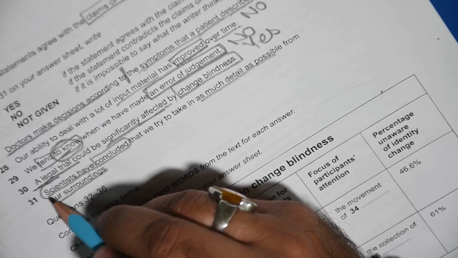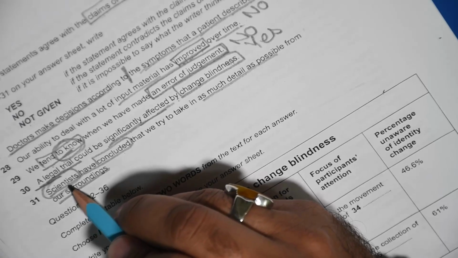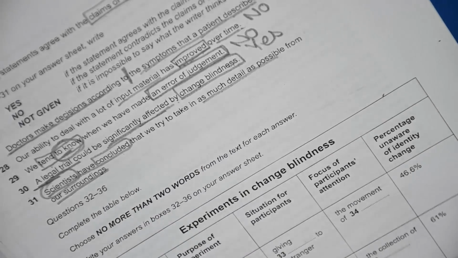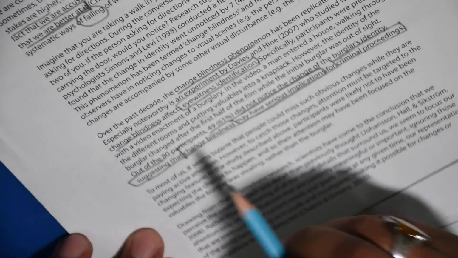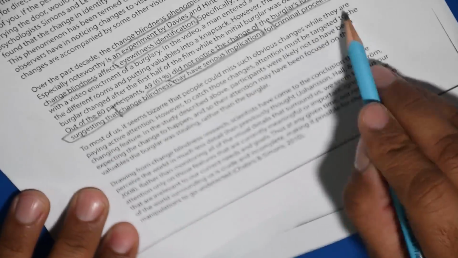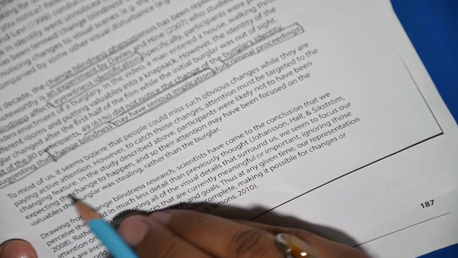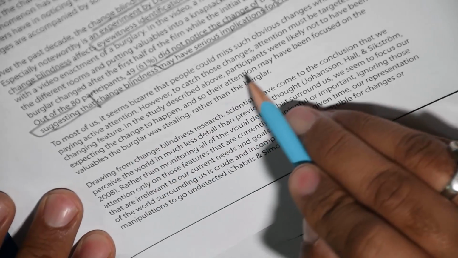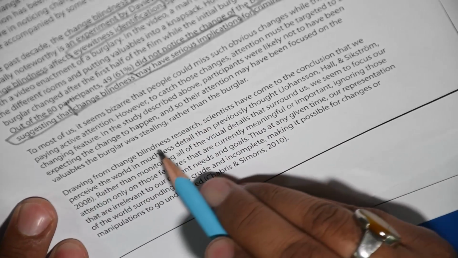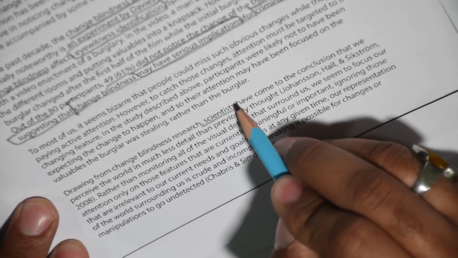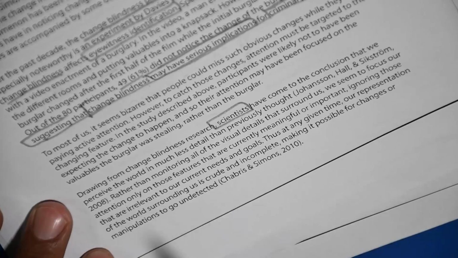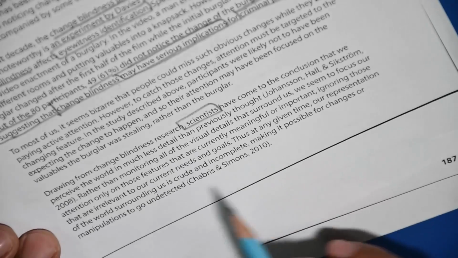So now you need to find the words scientists, experts, researchers and all that. And the answers are going to be in order. So let's just find scientist. I don't find anything. Exactly. So it means my answer is going to be here somewhere.